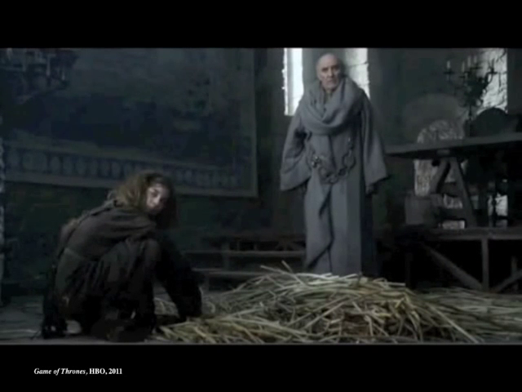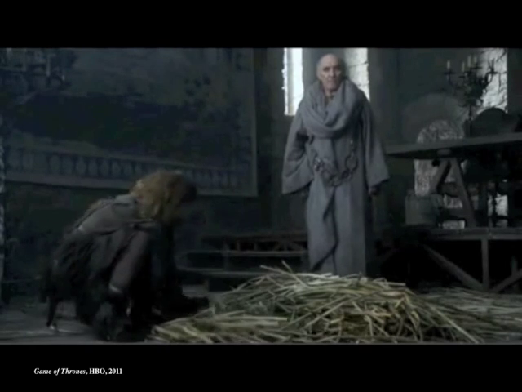Now let's have a look at another example of how shape is used to create character. Let's have a look at Osha from Game of Thrones.